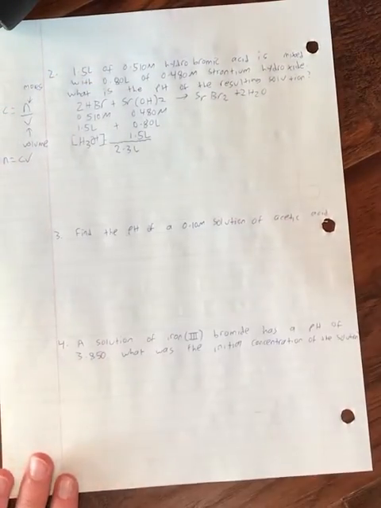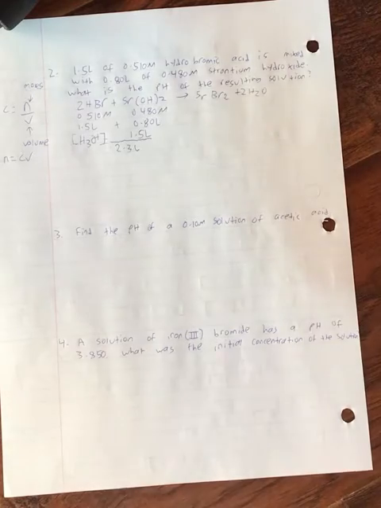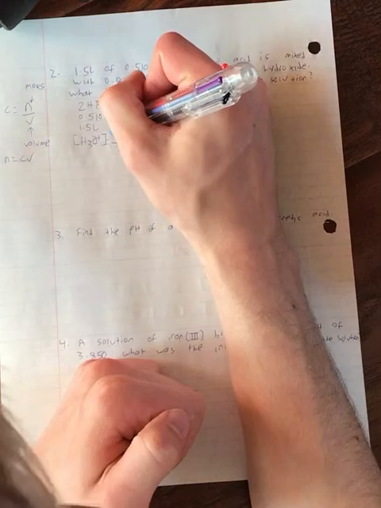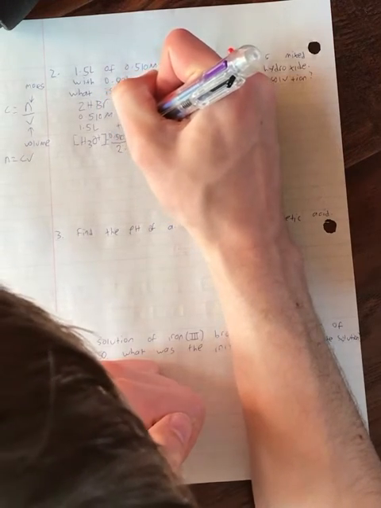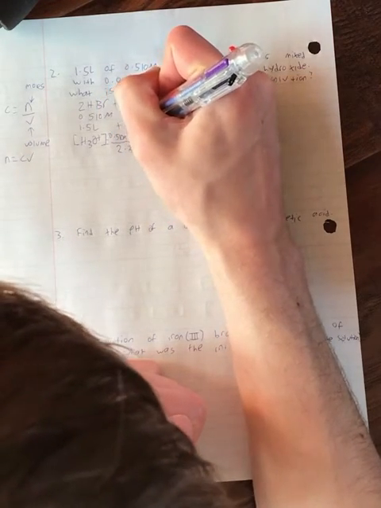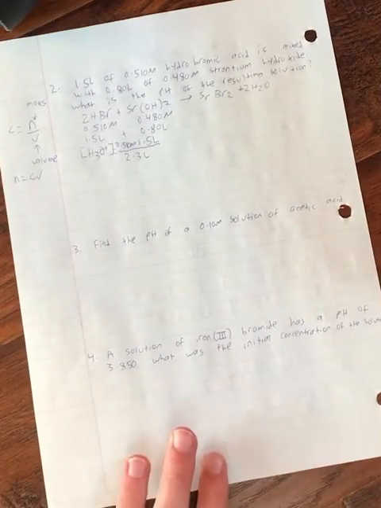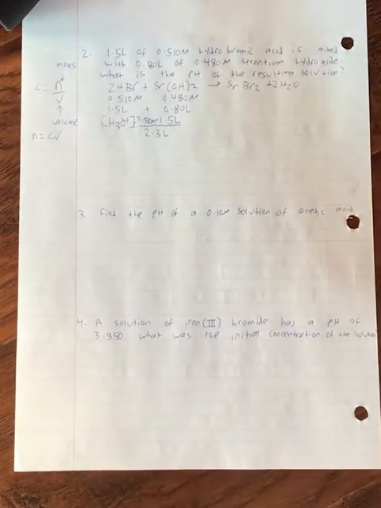So on the top, we multiply the concentration of hydrobromic acid, 0.510 M, times 1.5 liters. I know I don't really have space there, but that's the calculation, all over 2.3 liters.